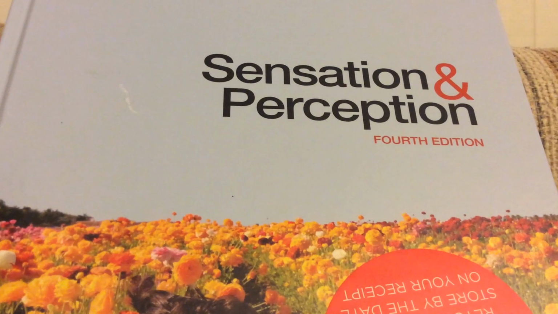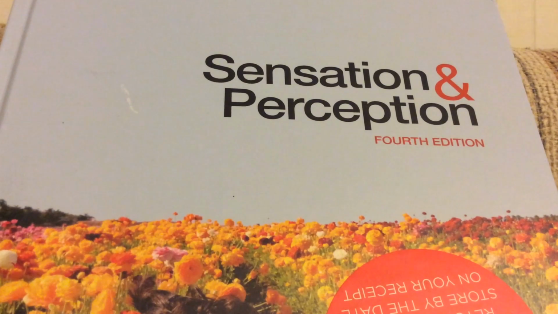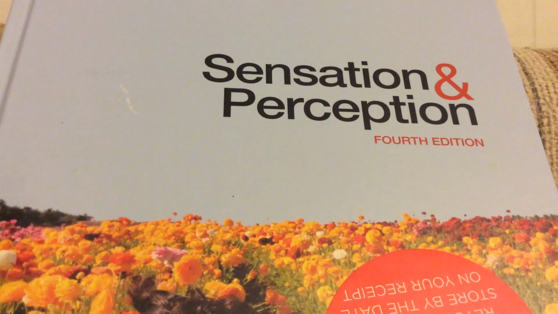So seeing the scans definitely helps you do that mentally. Also, at the end of the chapter there's a little summary. And so this was section 4 of chapter 1, Introduction to Sensation and Perception.